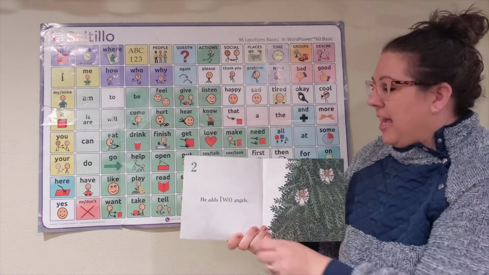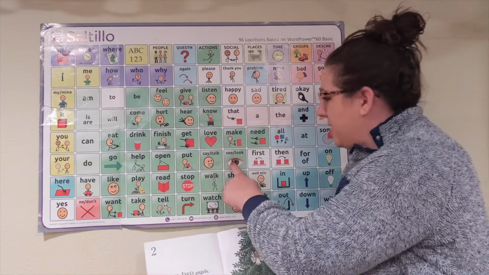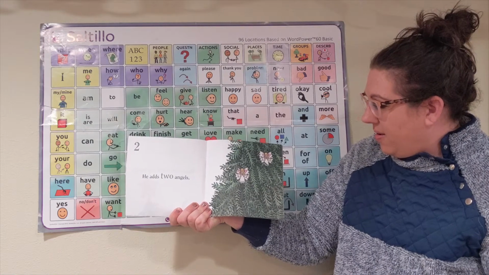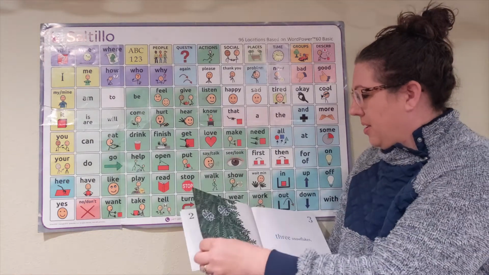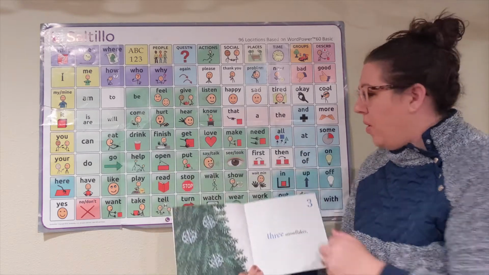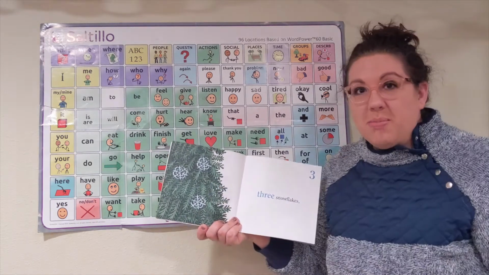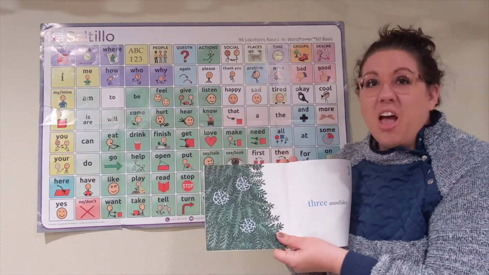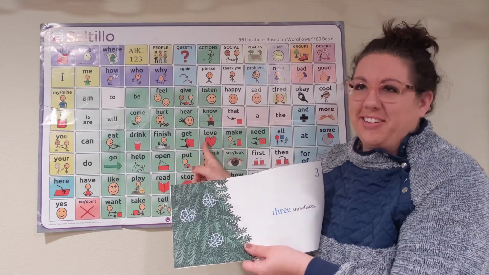2. He adds 2 angels. We see 2 angels on the Christmas tree. They're pretty. 3 snowflakes. We see 3 snowflakes on the Christmas tree. I like these snowflakes. They're sparkly, and I love anything sparkly and glittery.